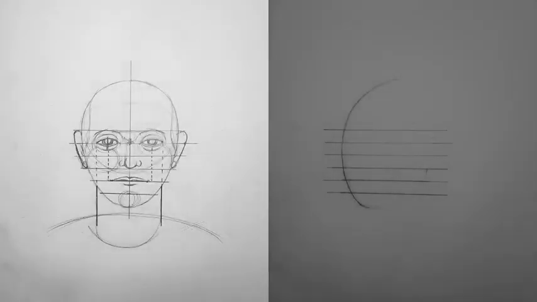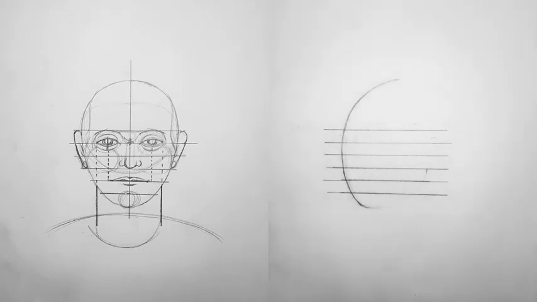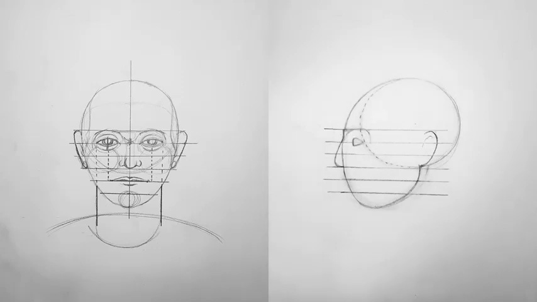Profile uses the same horizontal measurements, adding a jawline to the base of the ear and a circle describing the back of the skull. Add nose, brow and eye, mouth and chin to the same measurements as the front view. Add the neck and mark in cheeks, temples, etc. Being familiar with these rules of thumb simply means that when faced with a real live human being, you will recognise their individuality through gross and subtle differences.